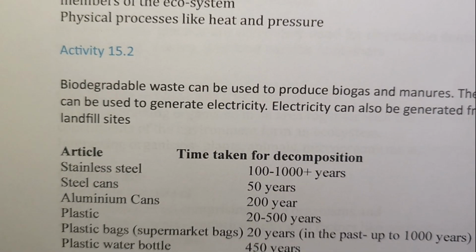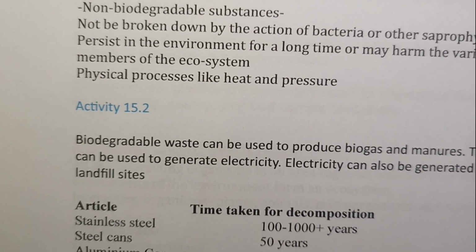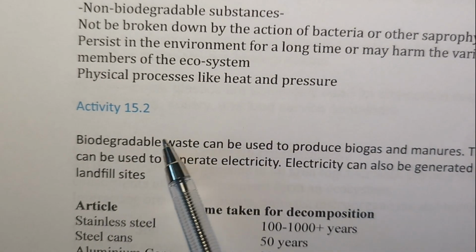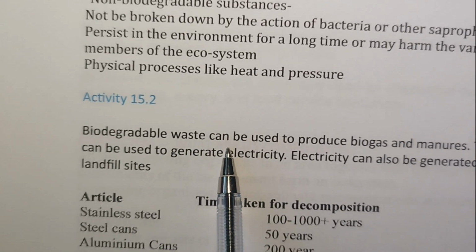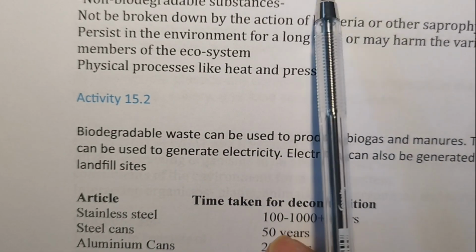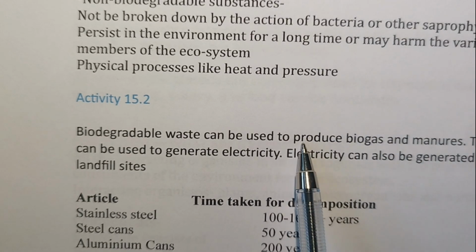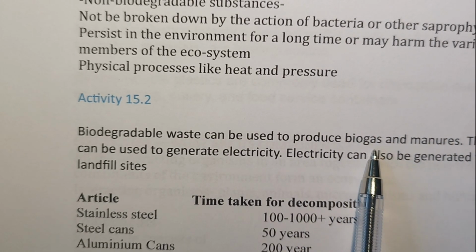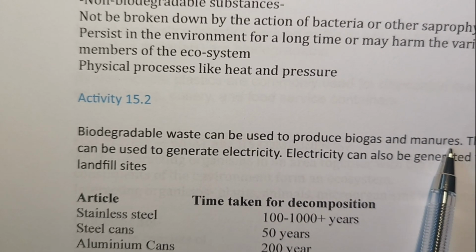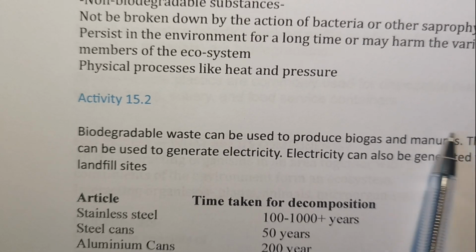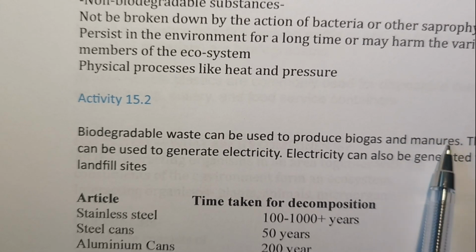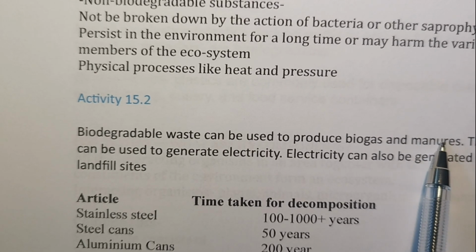Okay, so they want you to talk about that as well, and whether it is harmful to the environment or not. So we've seen in the above discussion that biodegradable waste gets decomposed easily, so it can be used to produce biogas and manure, and the proper layman word for this is compost.